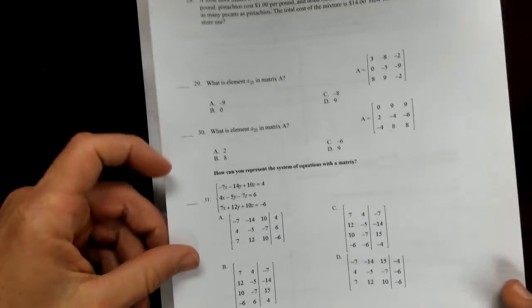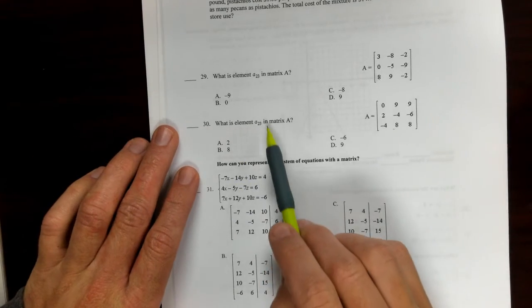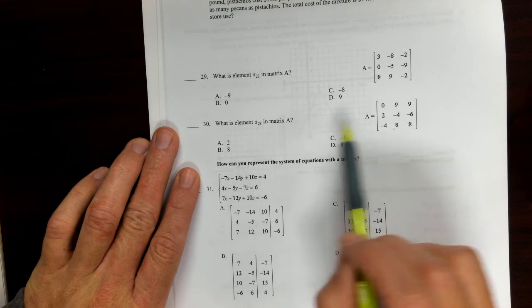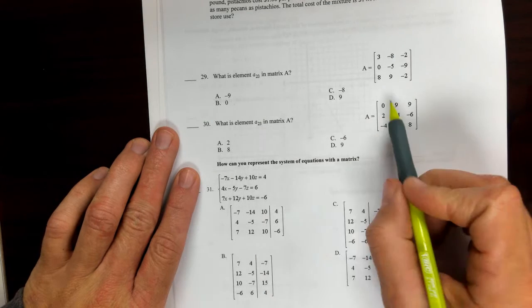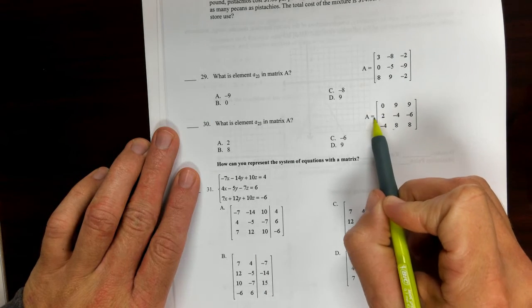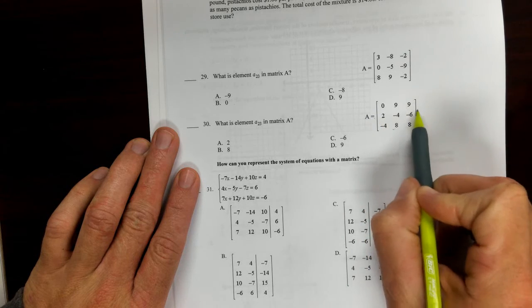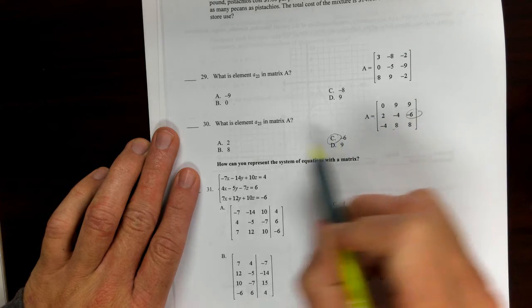Alright, moving on to number 30. Number 30 says, what is the element A23 in the matrix A? So in this matrix, A sub 2,3, second row, third column, is -6.